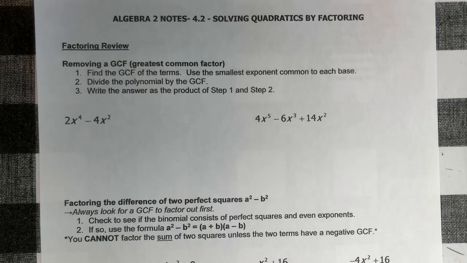So with 4.2, we're going to do factoring, which factoring isn't new. You've done that since Algebra 1. And I know you did a little bit in geometry. Maybe not to this extent, but you did a little bit of it in geometry. So it shouldn't be a completely new concept, okay?